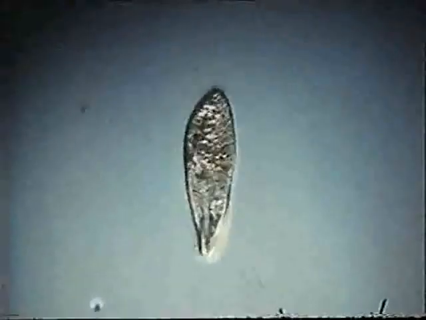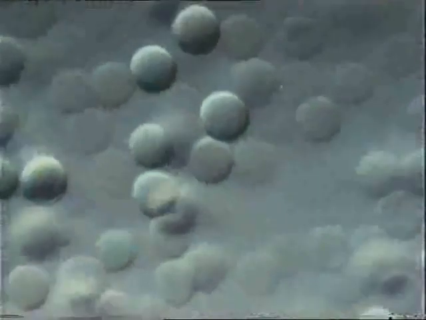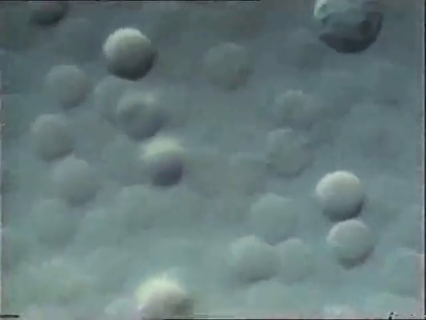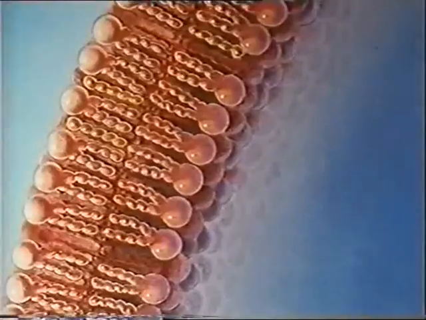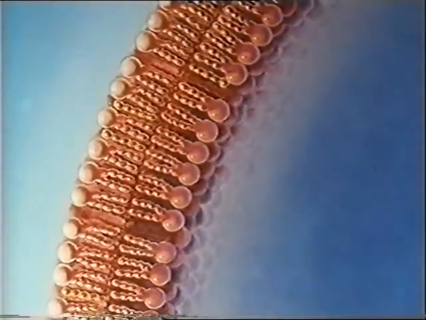So, osmosis can cause a decrease or an increase in a cell's water content. Red cell ghosts produced by osmotic rupture have provided biologists with pure samples of plasma membrane for use in studying its structure and chemistry. An electron micrograph of a section through the plasma membrane shows that it is composed of a double layer of molecules. Biochemists picture them like this, a double layer of fat molecules.